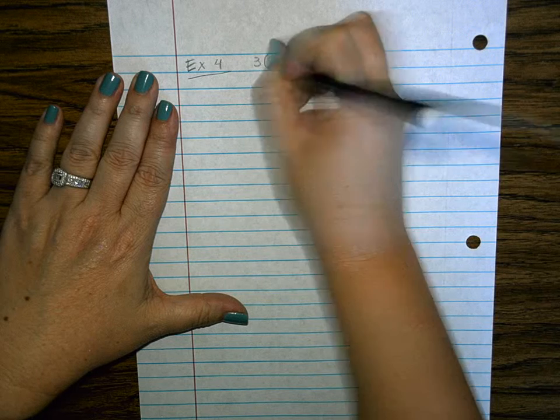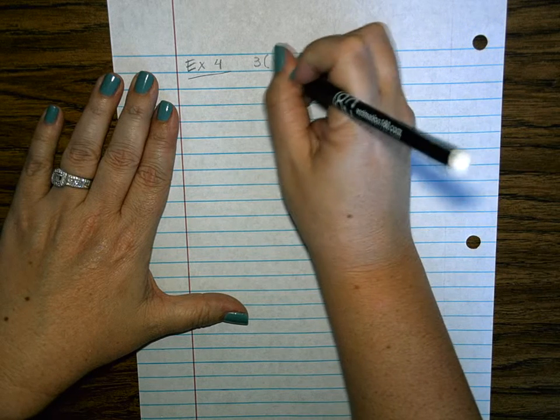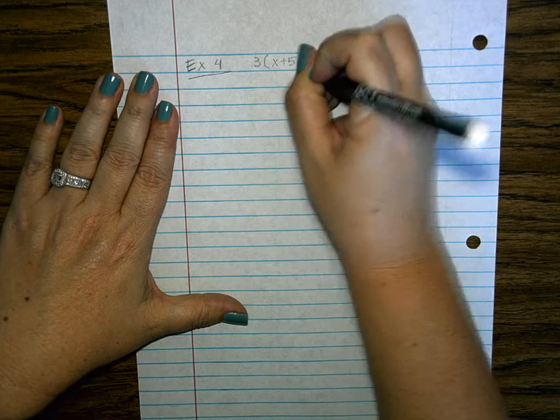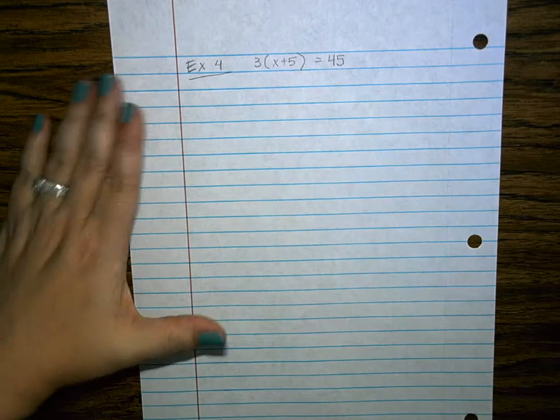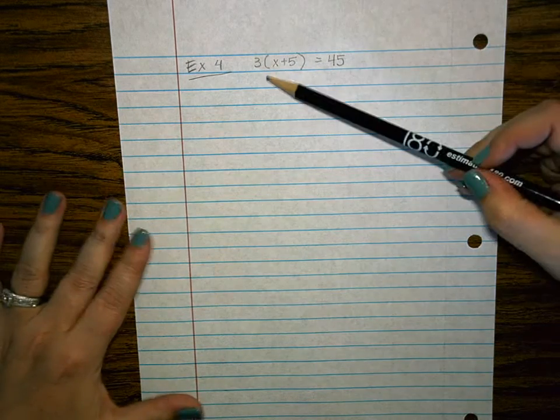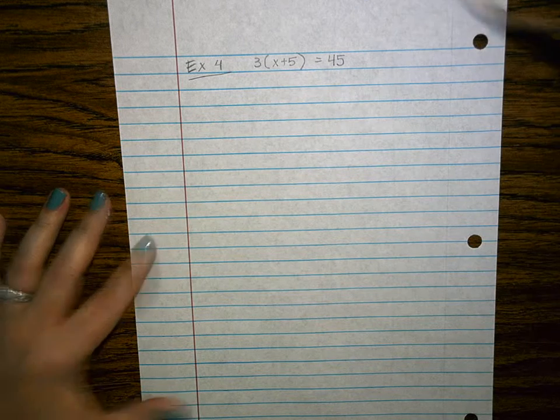Now we're going to do something in parentheses. 3 times the quantity x plus 5 equals 45. 3 on the outside, x plus 5 on the inside, equals 45. Okay, raise your hand if you think that we should distribute, because you learned distributing already, right? Anybody think we should distribute here?